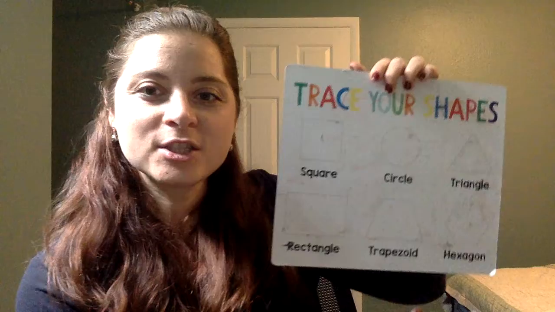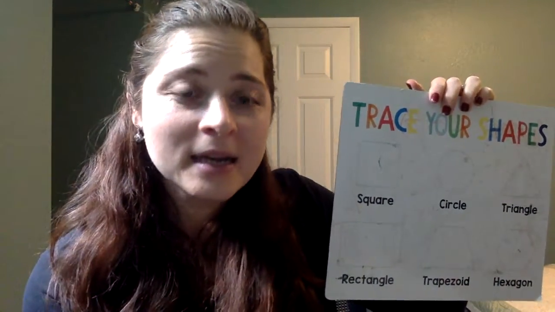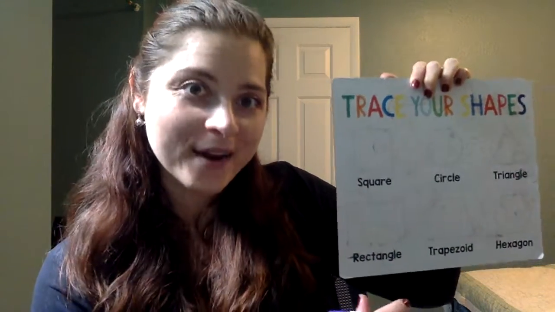Now I have a board here that says trace your shapes, and maybe some of you recognize this. It's from our classroom, okay? So if you want to practice drawing some of these shapes with me, go right ahead, okay?